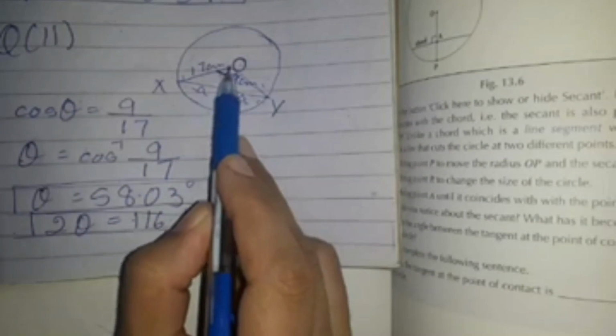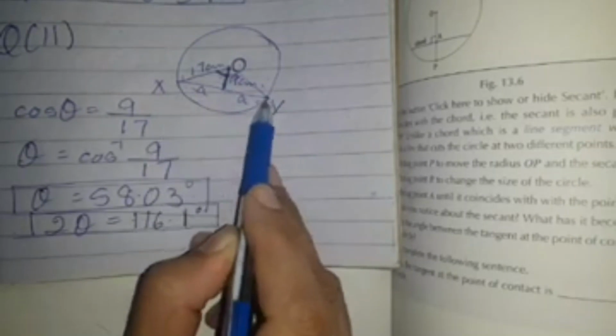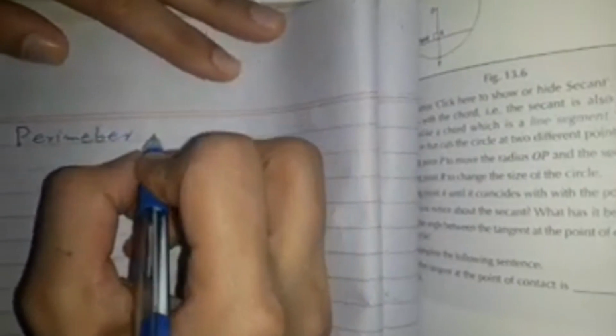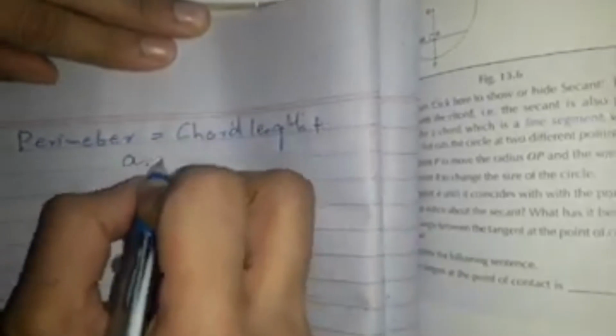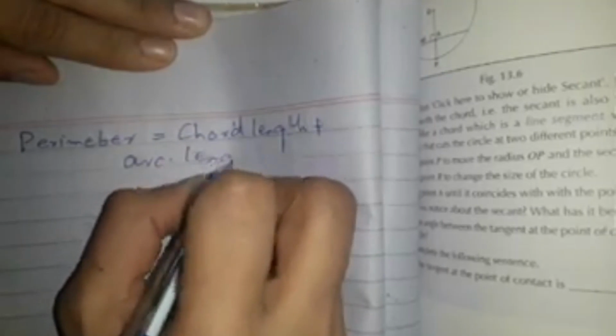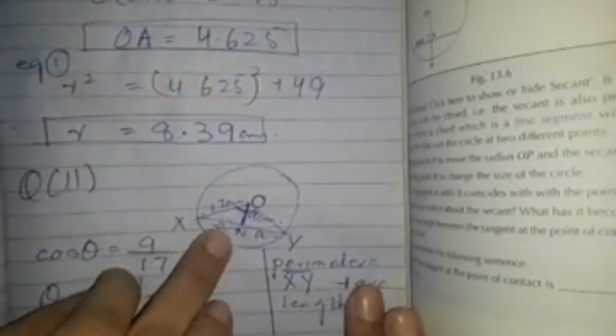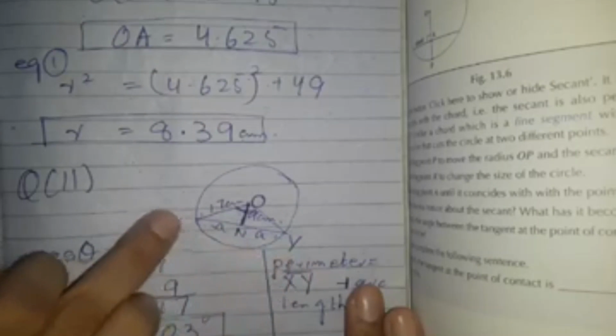How can you find out the arc length? This is the minor segment. I have the angle. So the perimeter of the minor segment will be chord length plus the arc length of minor segment XY. Chord length is also XY. Apply the Pythagoras theorem to find out this length, and the chord length will be twice the length.